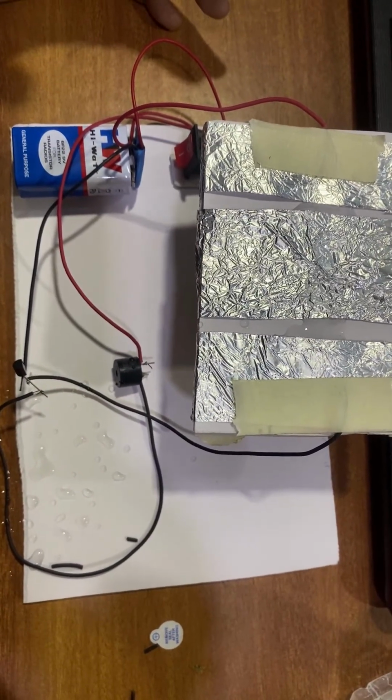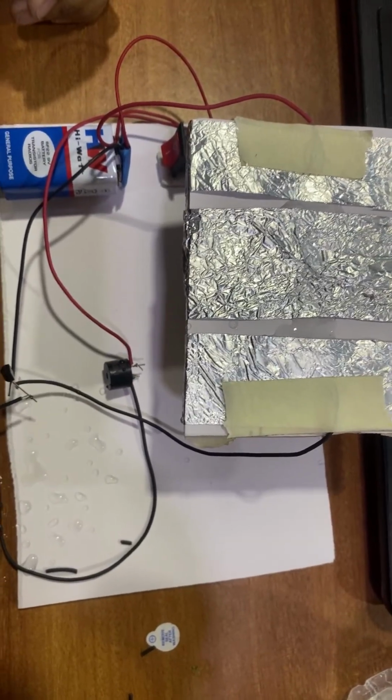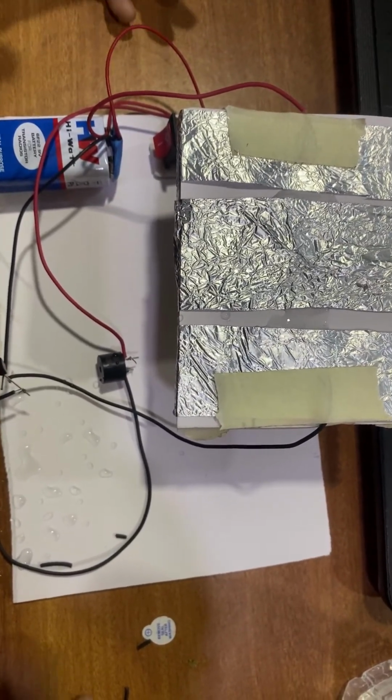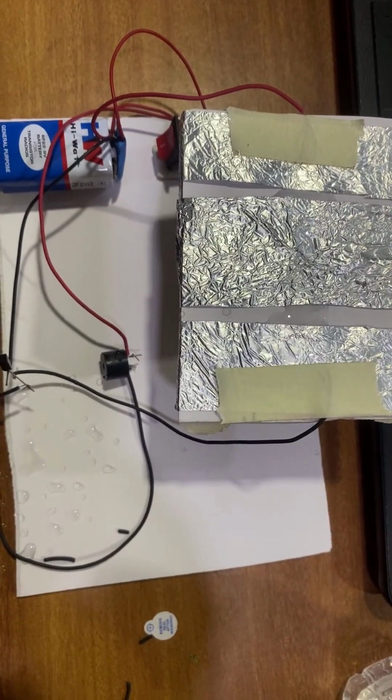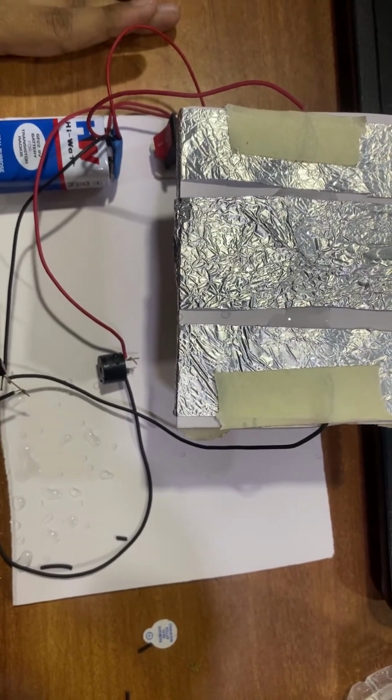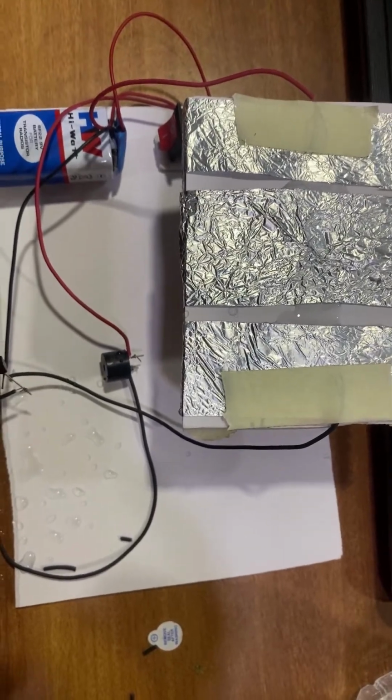Can you just guess it and write your comments in the chat box? Why do you feel that the buzzer is ringing? Any idea, any guesses that you can make? You can put your answers in the chat box.